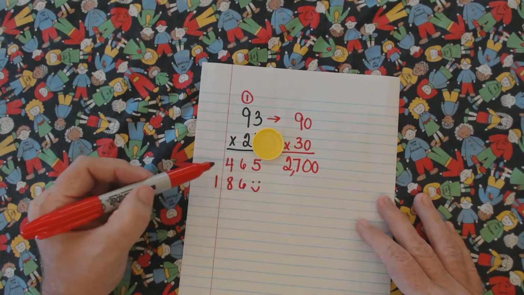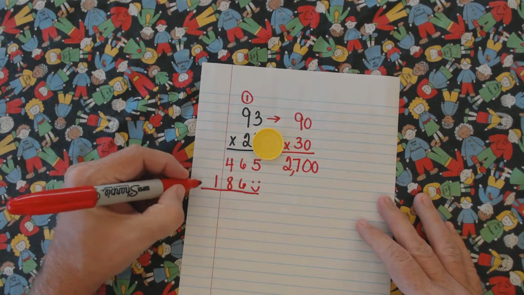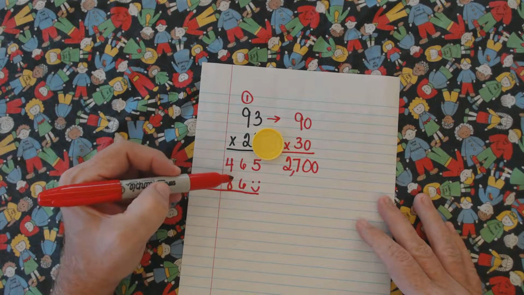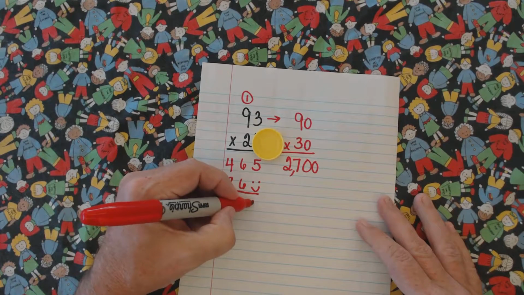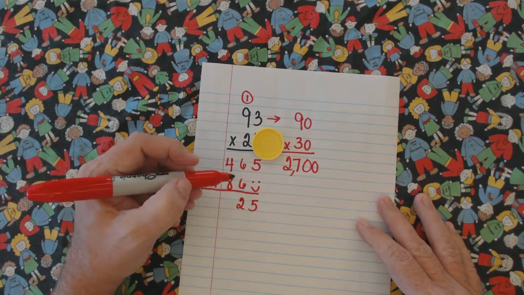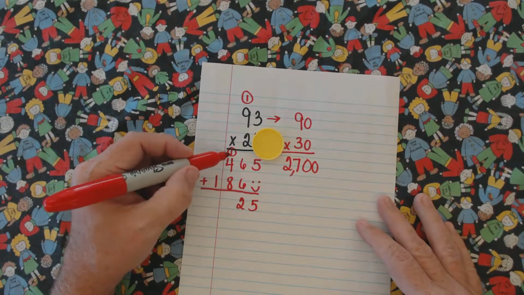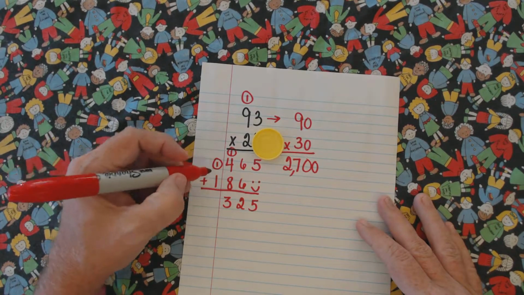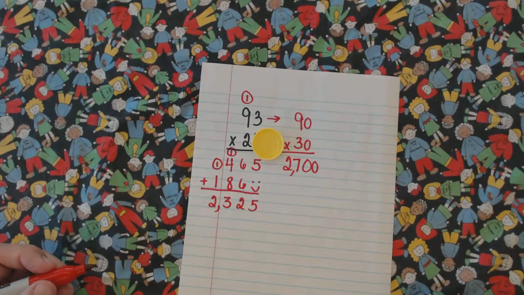Now we have 2 rows of products that we want to add together. Put in our plus sign. Because we've written neatly and left a little space here, this should be very easy to do. 5 plus a smiley face is 5. 6 plus 6 is 12. Put the 2 down, carry the 1, circle it. 4 plus 8 is 12, plus 1 is 13. Put the 3 down, carry the 1 and circle it. 1 plus 1 is 2. And let's not forget our comma.